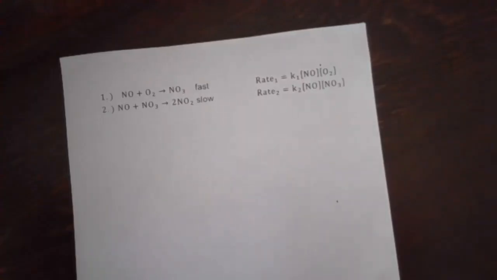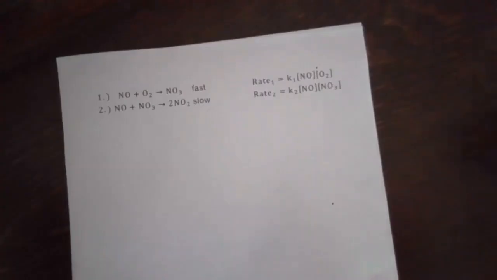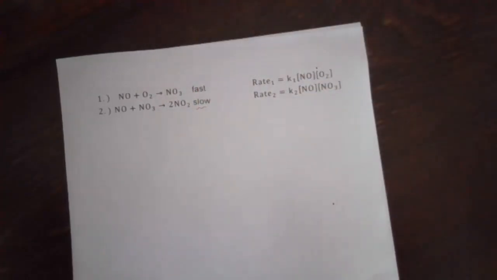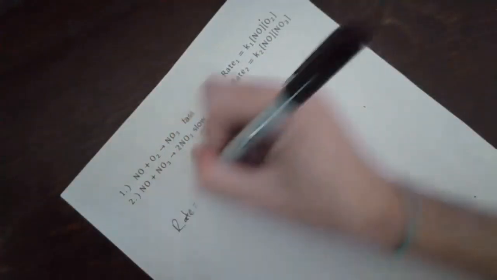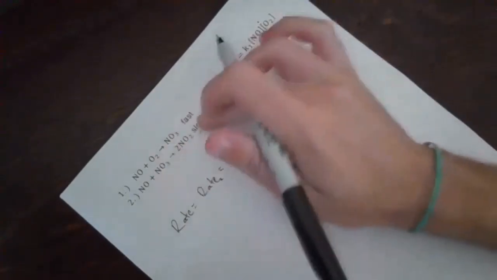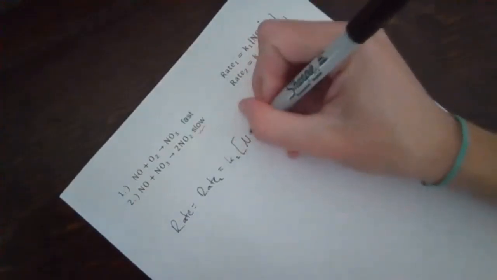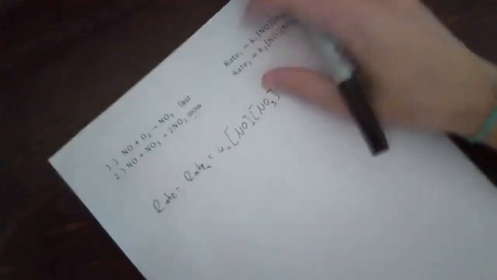Okay, so when we have a situation where the first step is fast and the second step is slow, we've seen that whatever step is slow, the overall reaction rate is going to be equal to rate 2, the rate of that slow step. And because this is an elementary step of a mechanism, it's going to be k2 times NO and NO3.